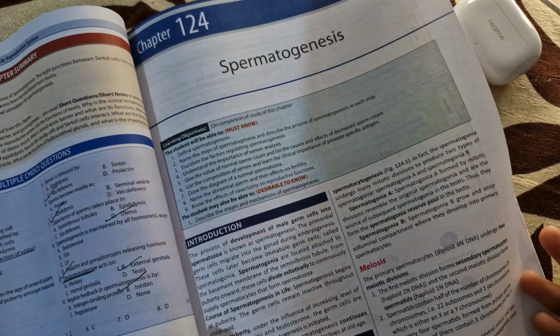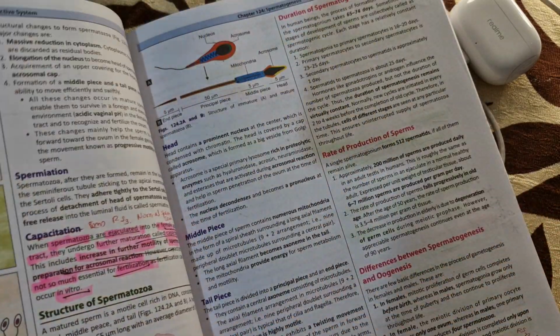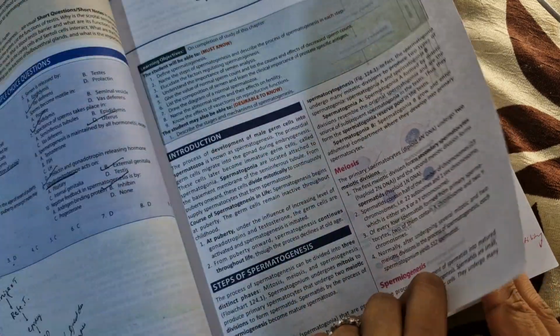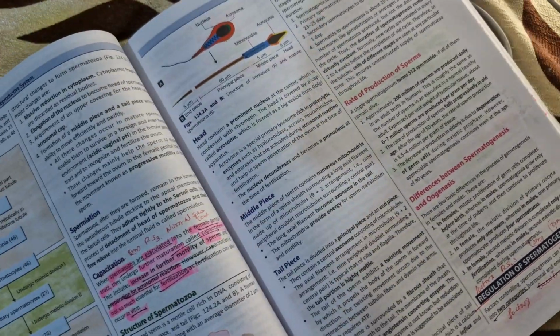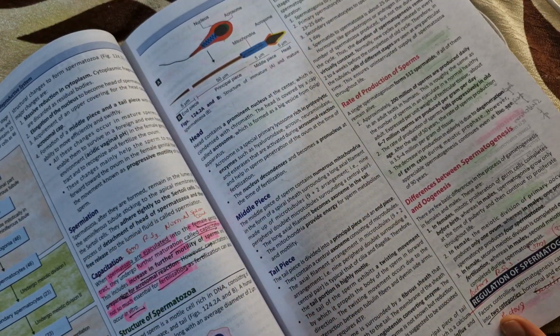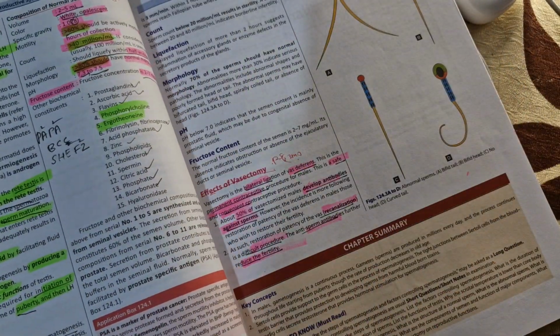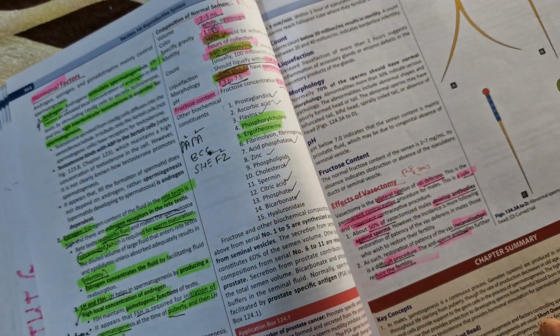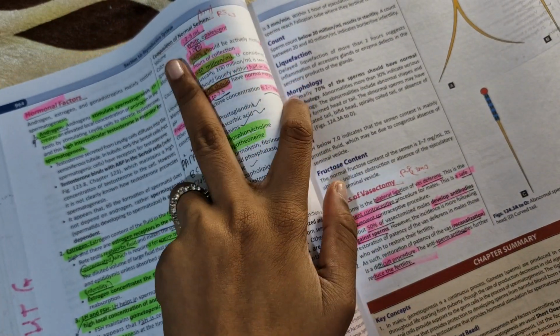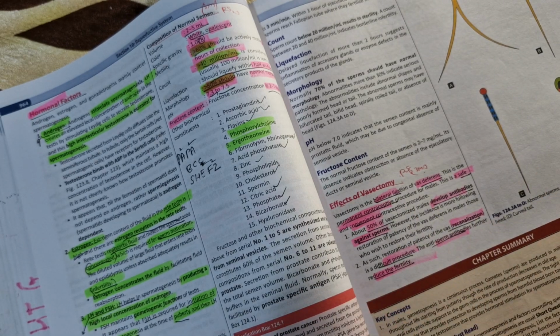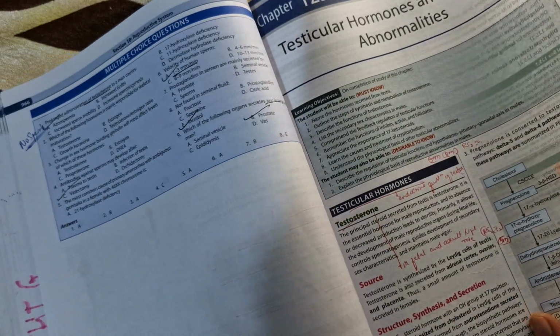And coming for spermatogenesis, which is 124 chapter. Capacitation is important for 3 mark question. Normal sperm count also they may ask as a sub question. Regulation of spermatogenesis is important for 5 mark question. Hormonal factor and semen analysis is important. Composition of semen, that is in semen analysis only. And vasectomy is important for 3 mark, which is a sterilization technique.